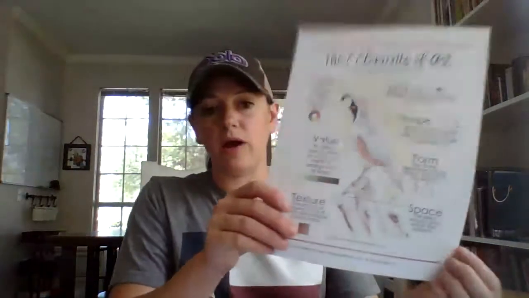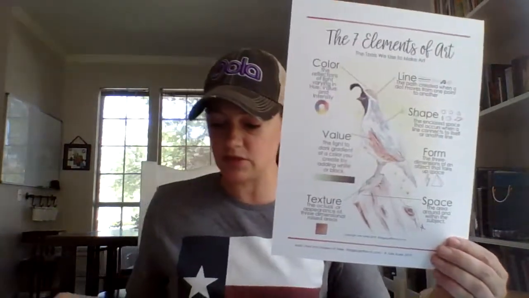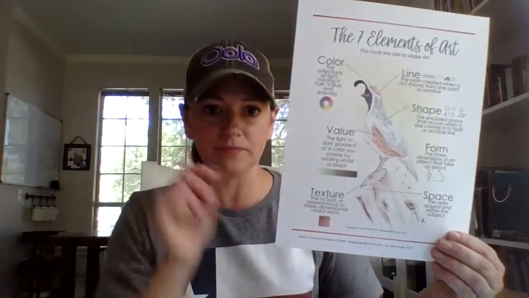So the thing that she has given us for this week is 2 of the 7 elements of art that we're going to focus on. So the 7 elements of art are the mini poster from week 1. And the 2 that we're going to focus on are space. This is the area around and within the subject of the art. And then the second one is form.